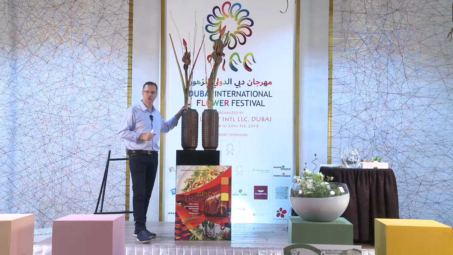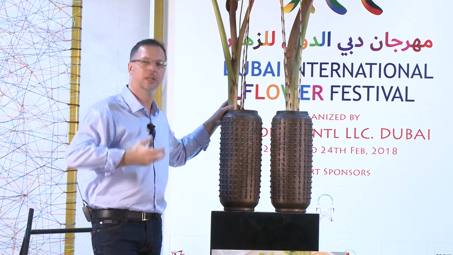You can't do that with a rose. You can't do that with the Lathyrus. Lathyrus is not strong enough.